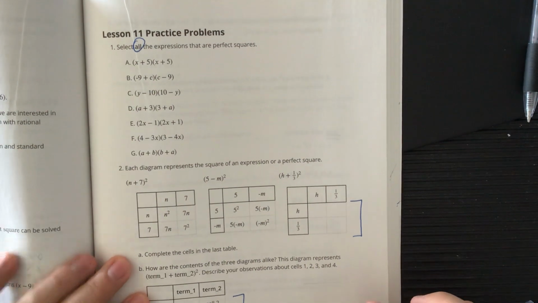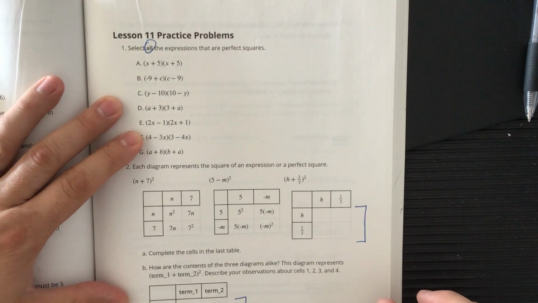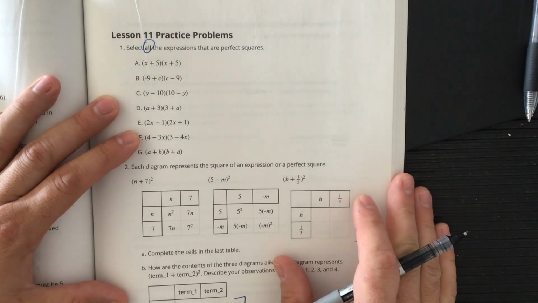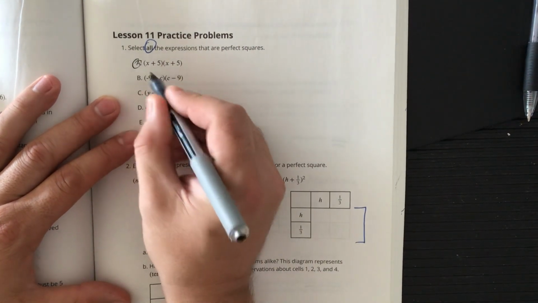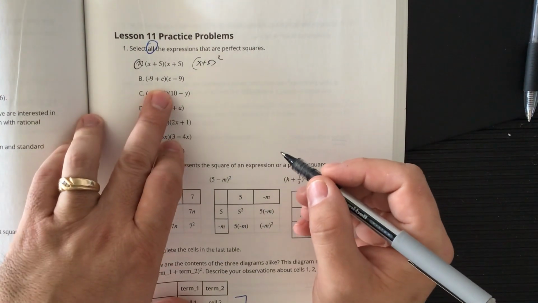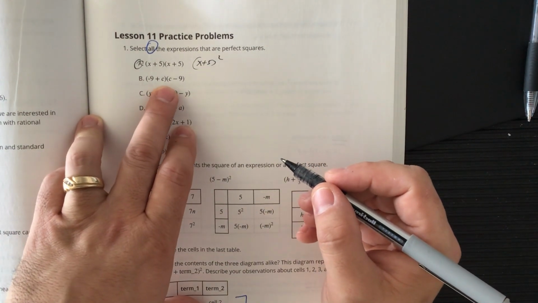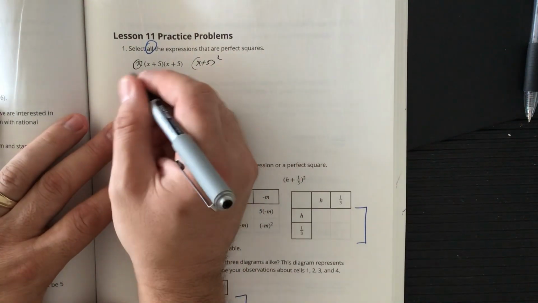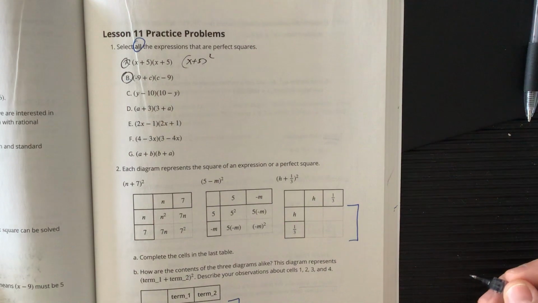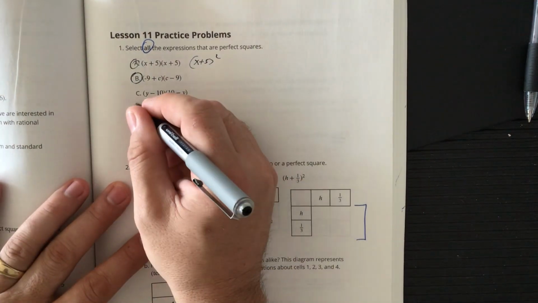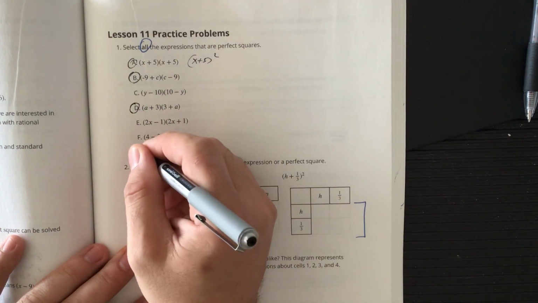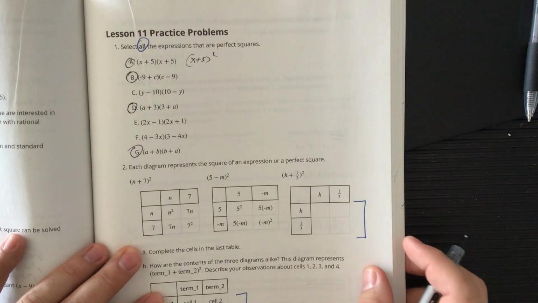So first example here, which ones are perfect squares? That means they are the exact same thing. Well, A is, they're both x plus 5, right? I can write it as x plus 5 squared. This one, they are both a positive c and a negative 9, so that one doesn't look like it, but it actually is. They are the same. D is the same, a positive 3 and a positive a. And G is the same, positive a and a positive b.